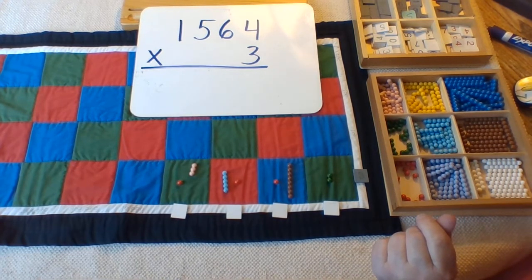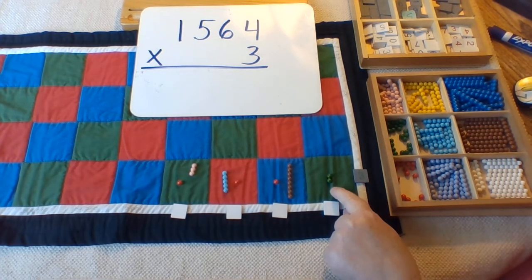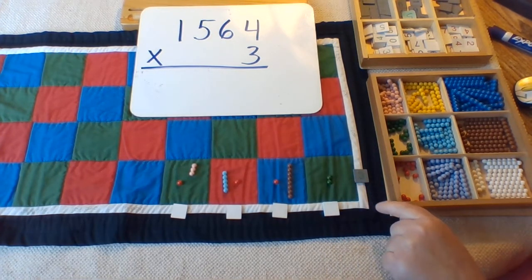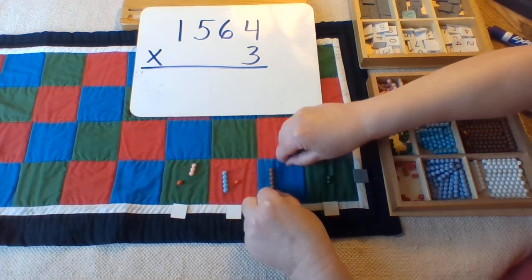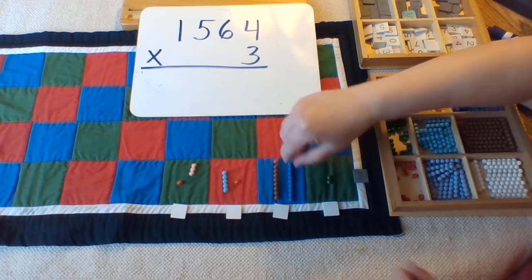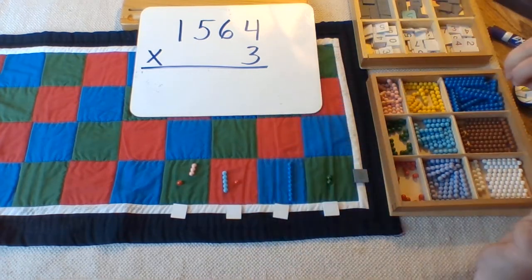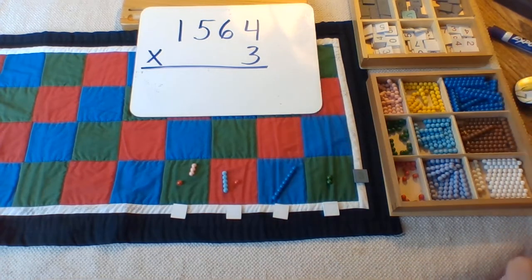There's a rule that says that we have to only allow 1 bead bar in each square. So let's tidy up our squares. In the units, we only have 1 bead bar, and it's a 2. In the tens, we have an 8 and a 1, which is the same as a 9. So I'm going to take those out and leave the 9. So we have 1 bead bar in the tens.